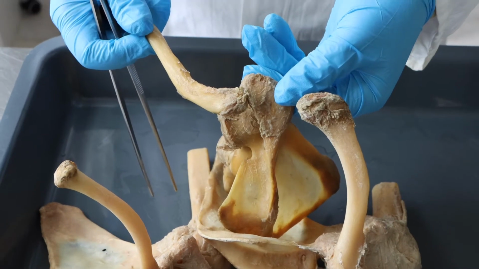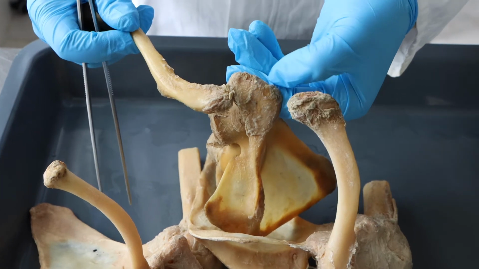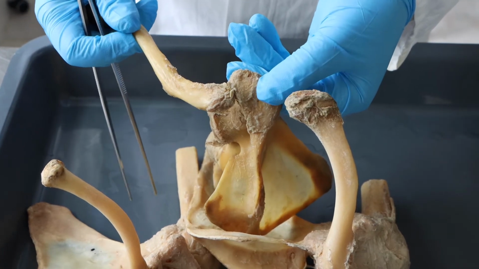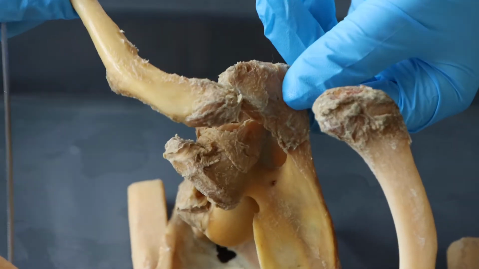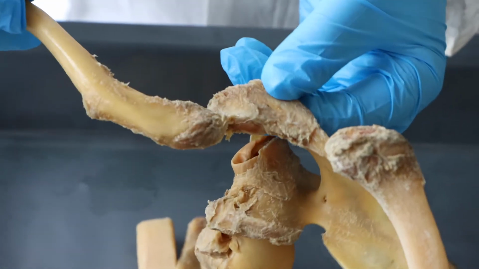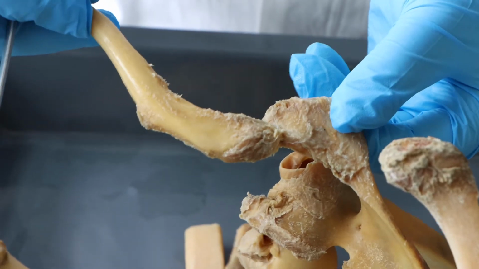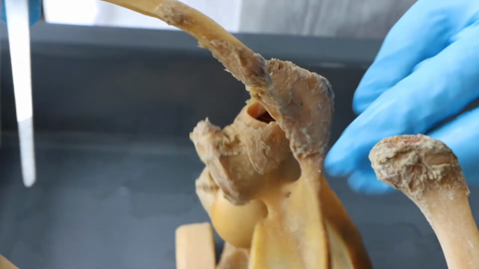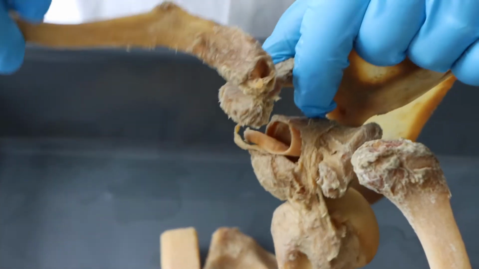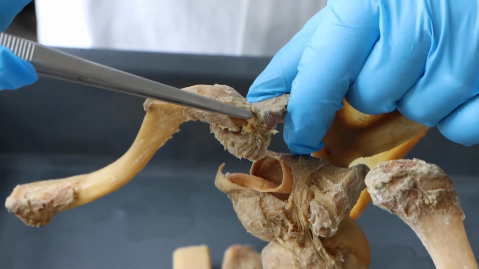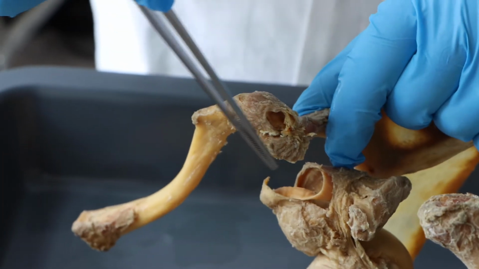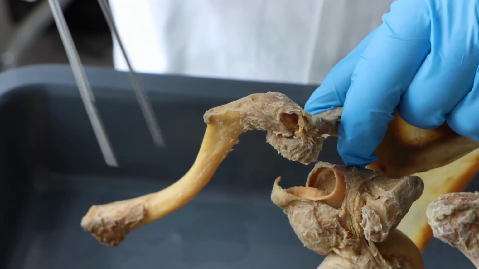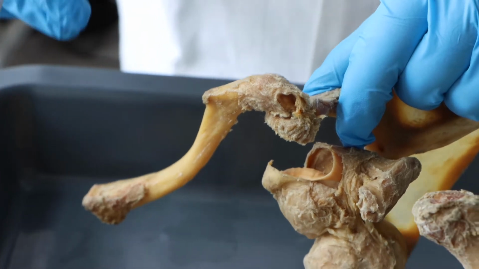The next joint is the acromioclavicular joint. The acromioclavicular joint is the joint between the clavicle and the scapula. The articular surfaces are the articular facet at the acromial end of the clavicle and the acromial articular facet of the scapula.